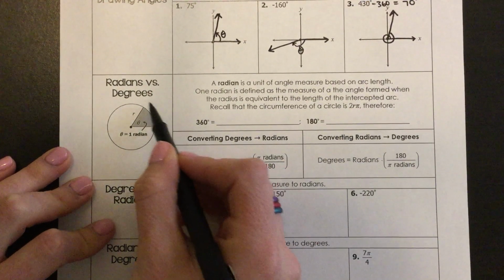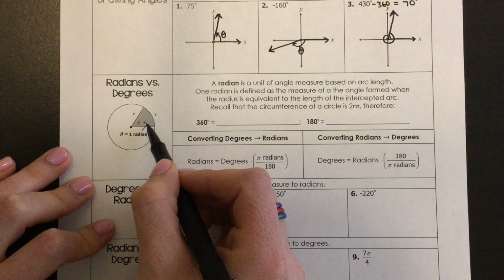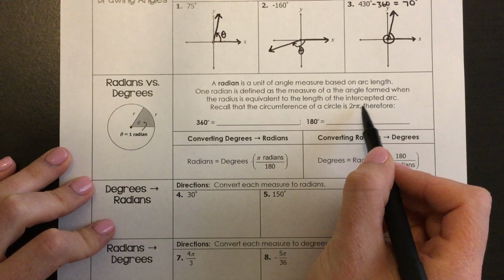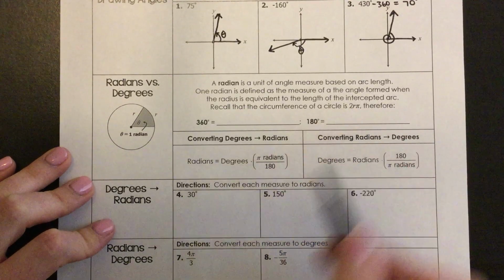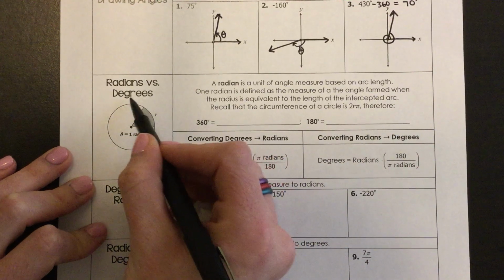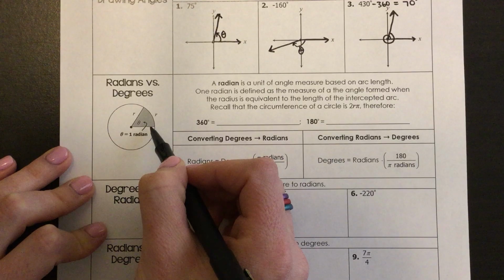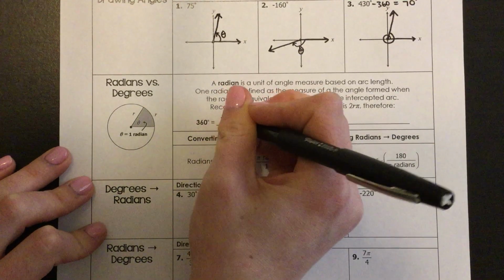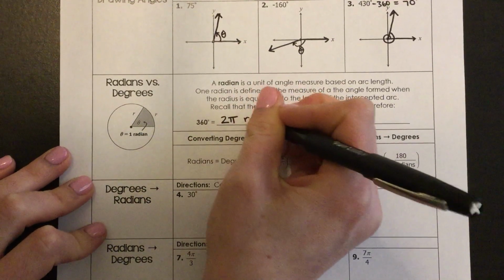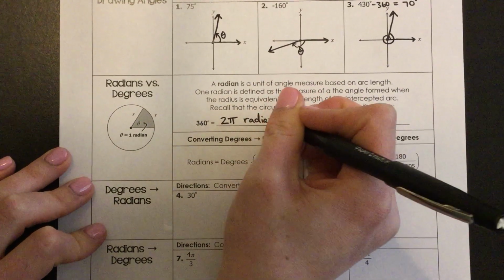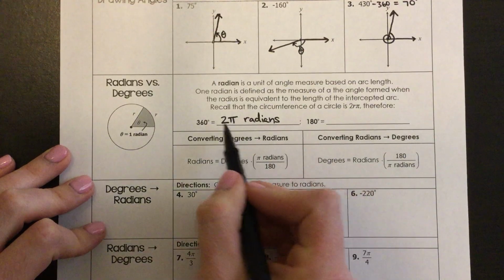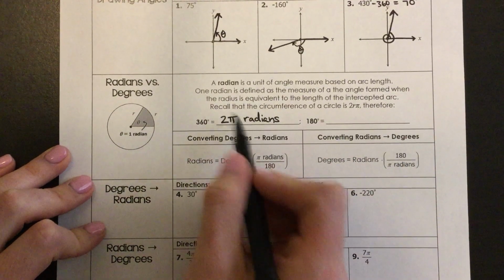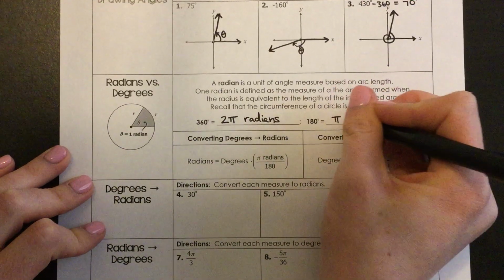If you go all the way around, the circumference of a circle would be 2 times r times pi, or 2 times pi times r. So if we go all the way around, that would be 2 pi radians. Okay, so that means if 2 pi radians is all the way around, 180 is halfway around, so half of this would just be pi radians.